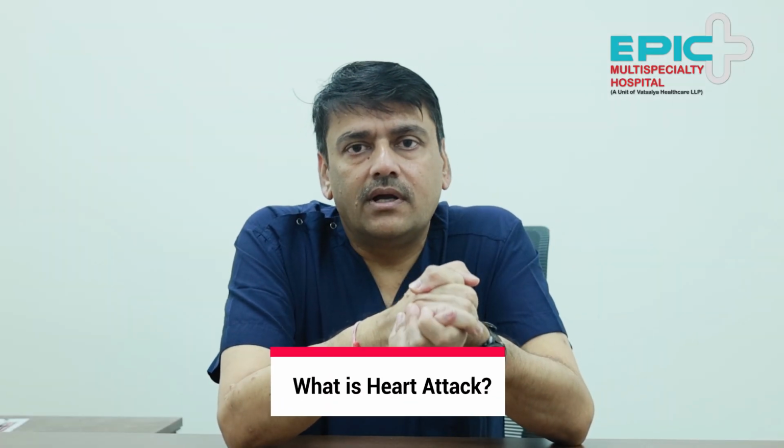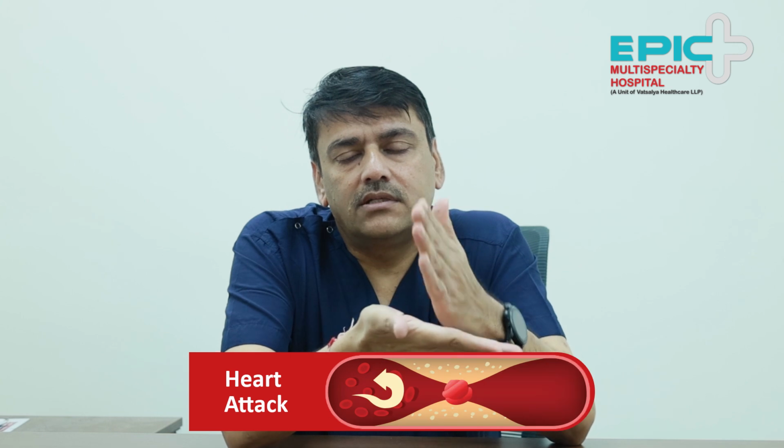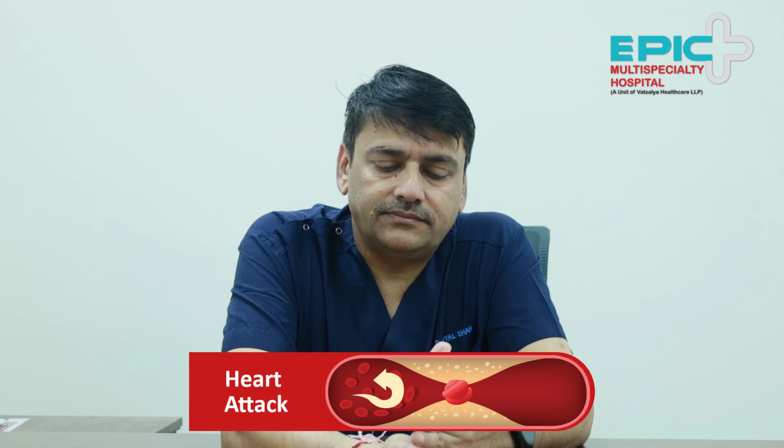Now, once the lumen diameter decreases, the blood flow to the heart decreases and it can cause angina. Angina is a precursor to the heart attack. What is a heart attack? You get a heart attack when the blood supply in the artery or the vessel or the tube ceases to 100%. So the artery is blocked.